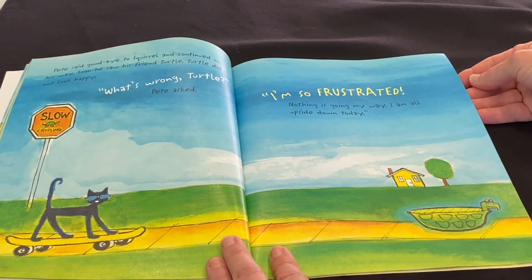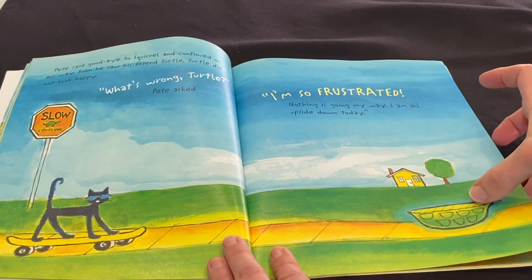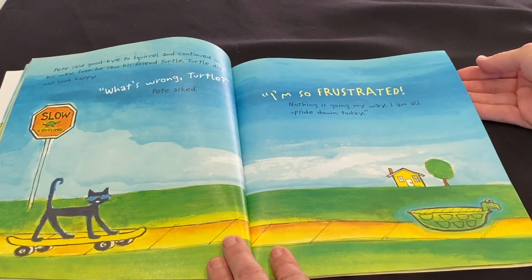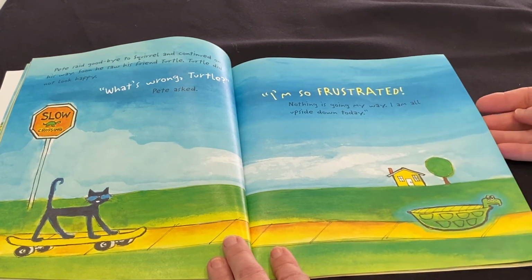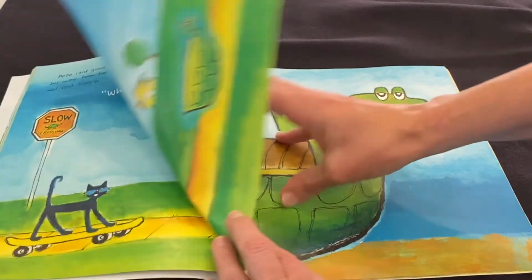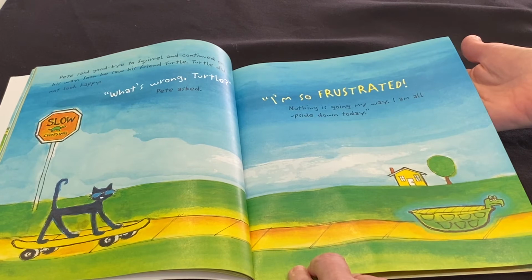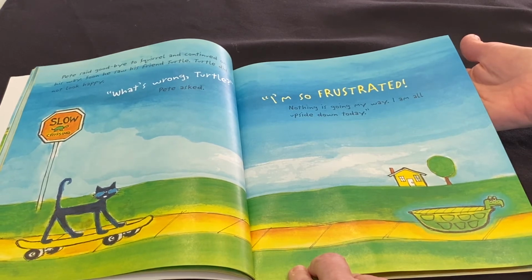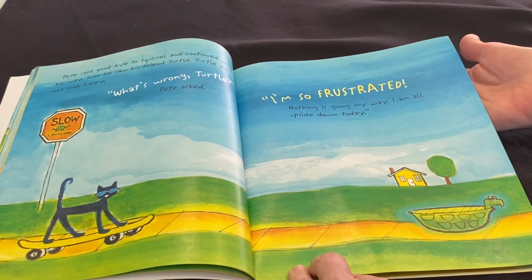Look at Turtle's tummy. Do you see a pattern there? Look at his shell. Do you see half circle patterns? I see patterns on the sidewalk. Do you see them on the house? Where are they on the house? If you said window, you were right.